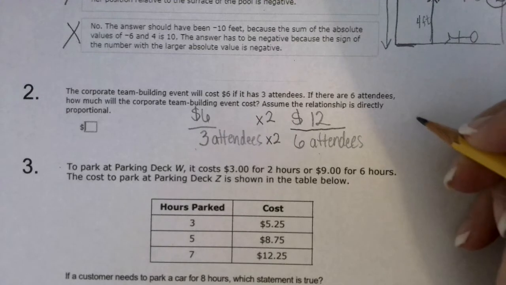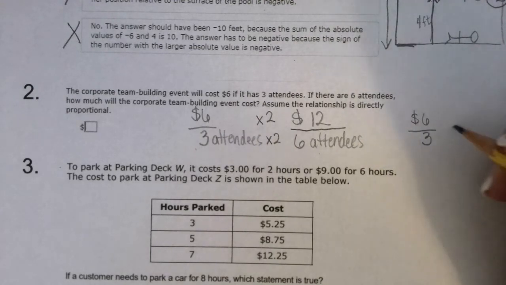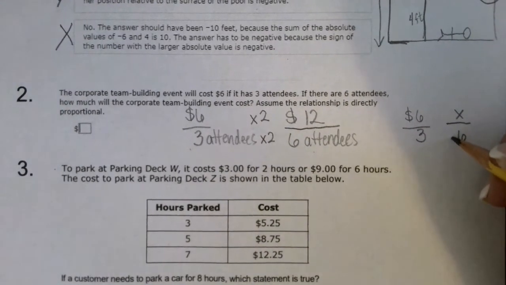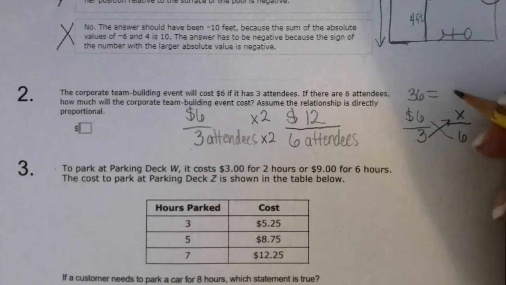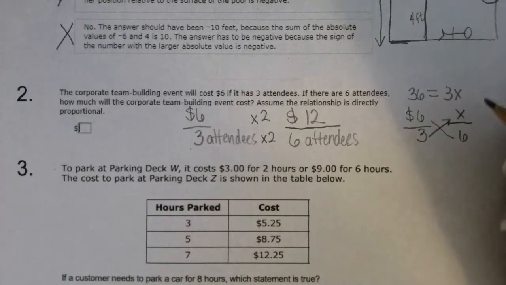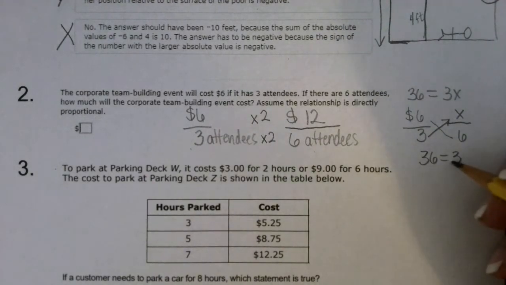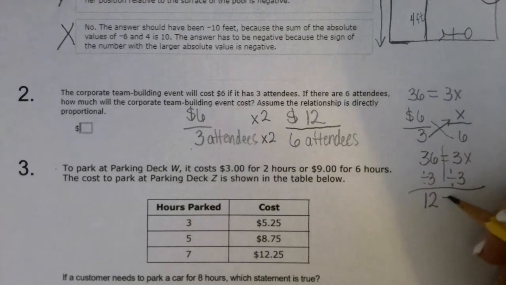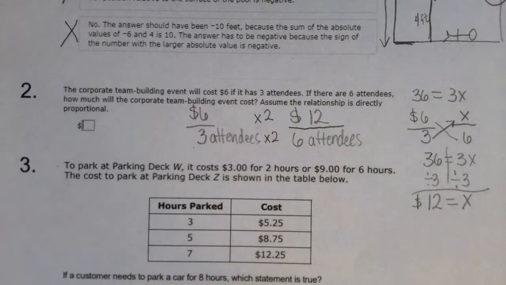Or we could have set up that proportion where we had $6 over 3 and x over 6. Cross multiplied, 6 times 6 is 36, and 3 times x is 3x. And then we're dividing by that 3 when we split it. And 36 divided by 3 is 12. And so we could get our $12 that way as well.